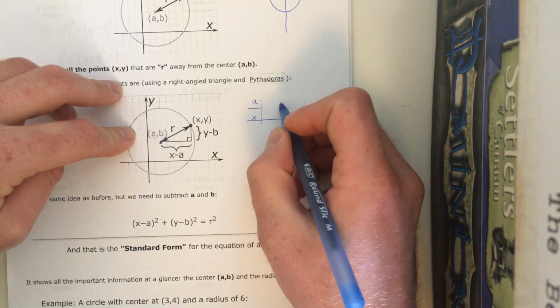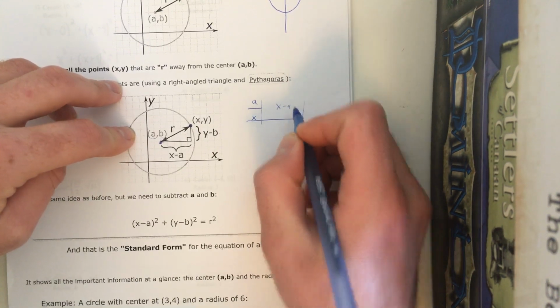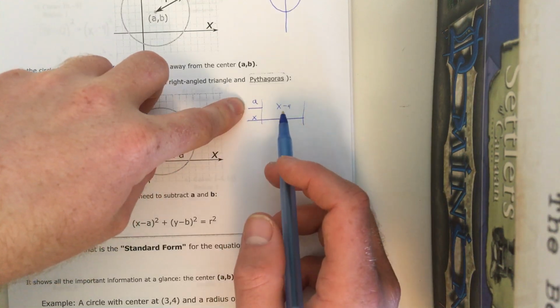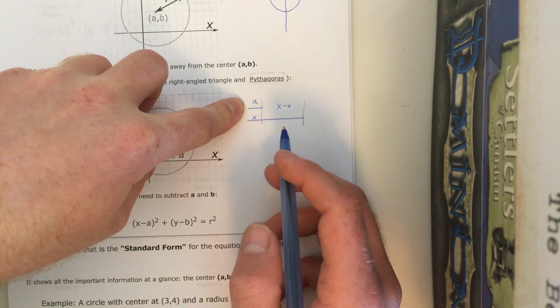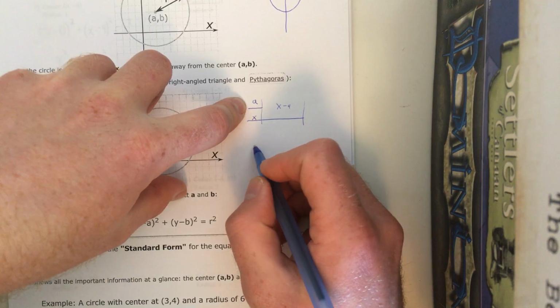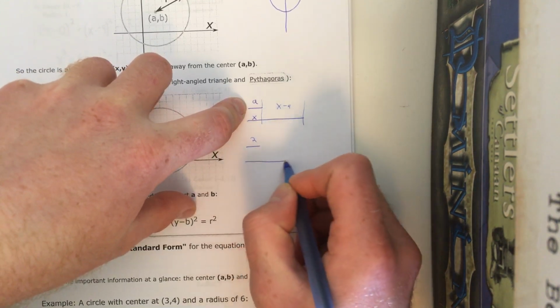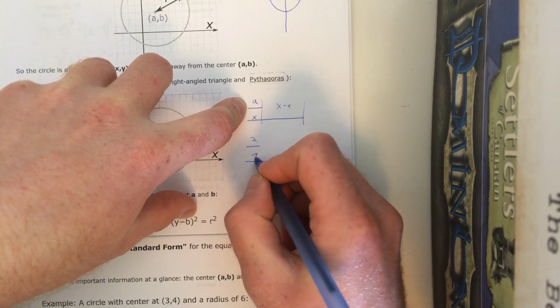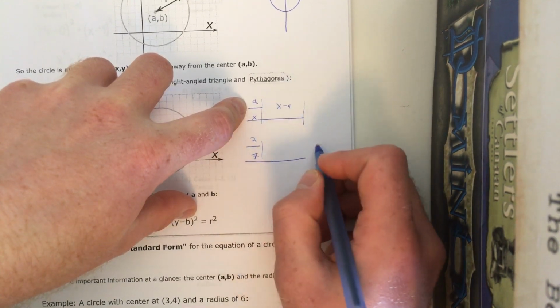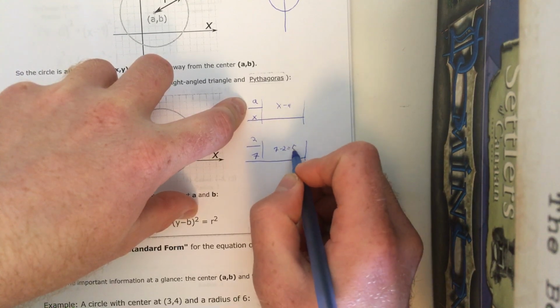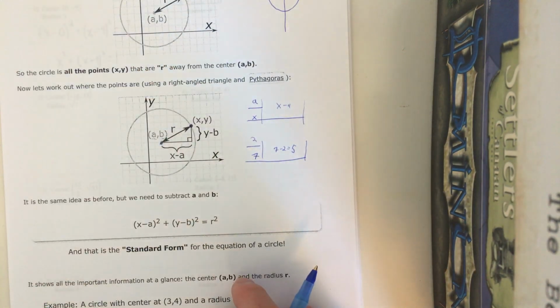Well, this distance over here is equal to the total, my x minus my a. I know that in class this has confused some of you, so think of it as if my a is 2 and my x is 7. What is the distance between them? Well, that's just 7 minus 2, or 5. So that's how we can approach this problem over here.